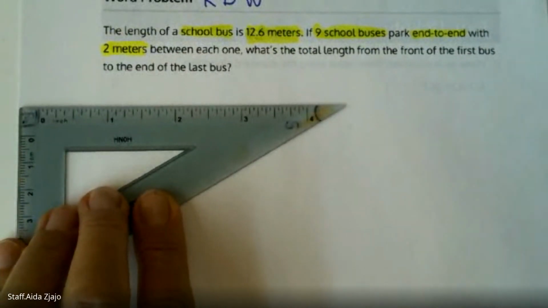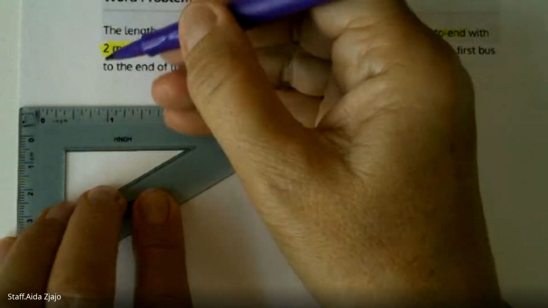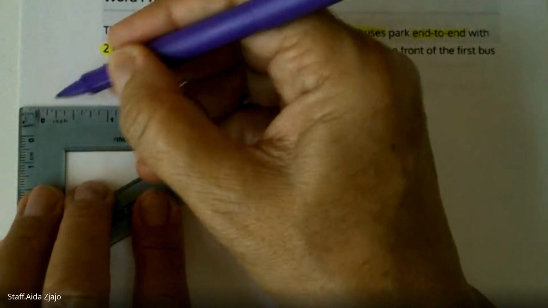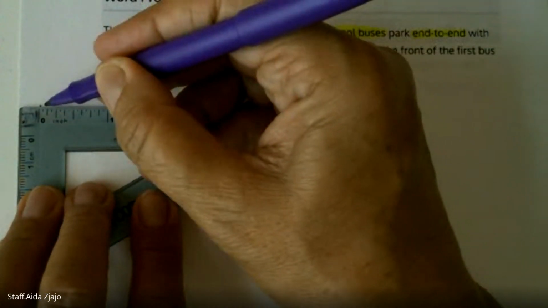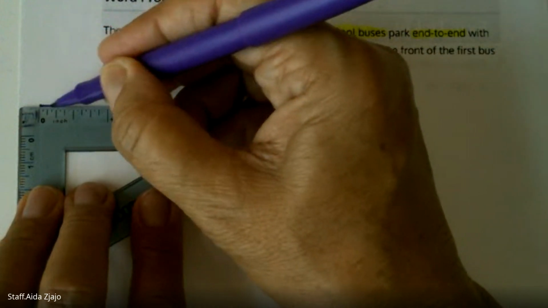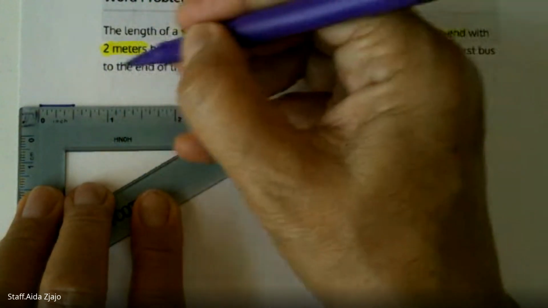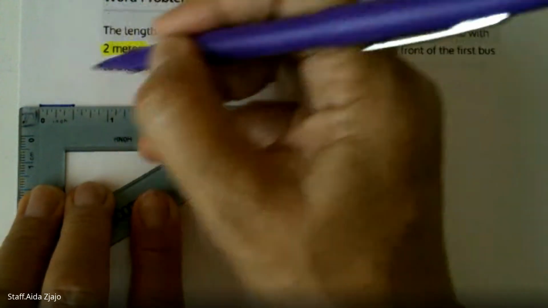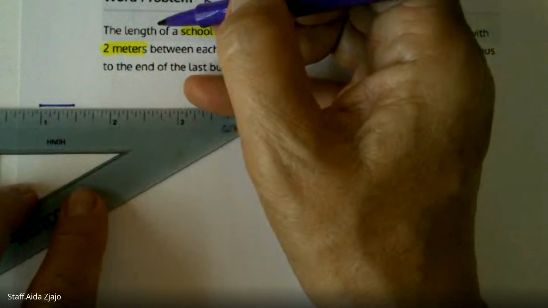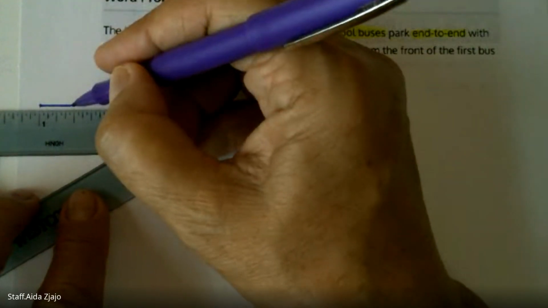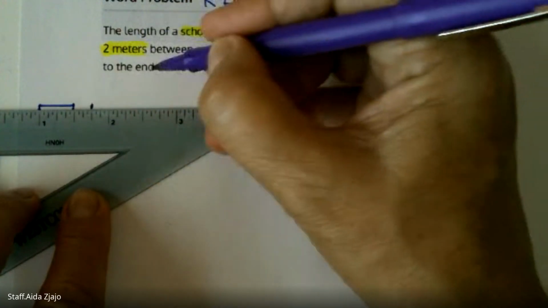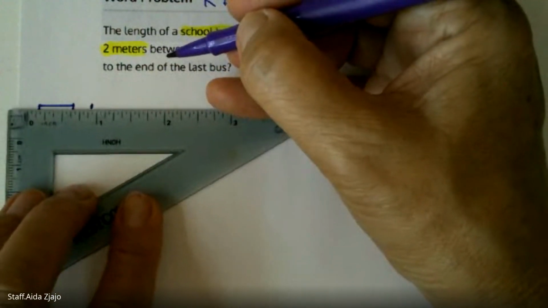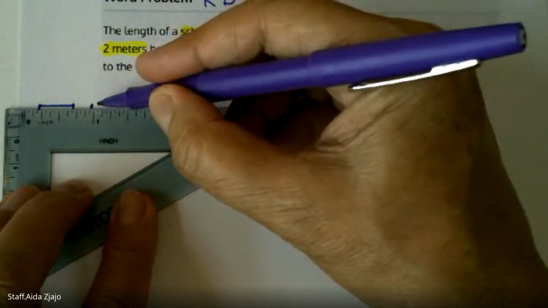So I'm going to use, like, half an inch. This is going to be my bus 1. Then I'm going to have a space in between, and then I will have bus 2.